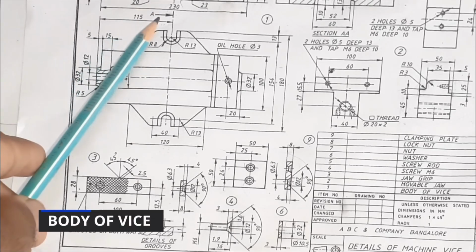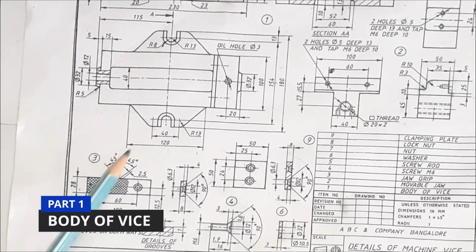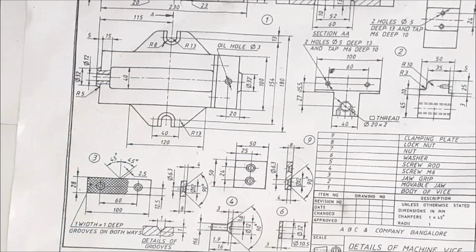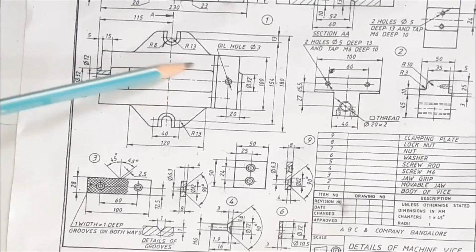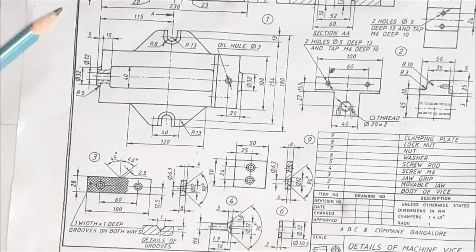Then at the outside, there are projections like this. The length of it is 120 and the width of this one will be equal to 40. Then there is a rectangle inside which has the width of 40, and the length we will get from the top view. These are the important points that we have to draw in the body of the vice.